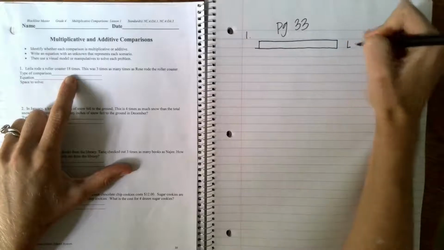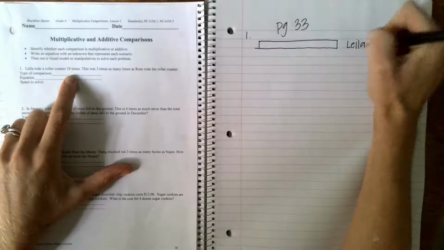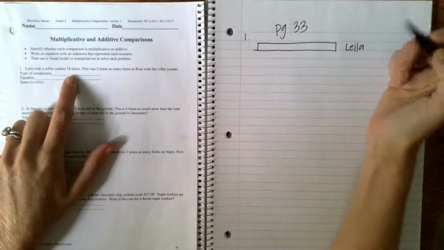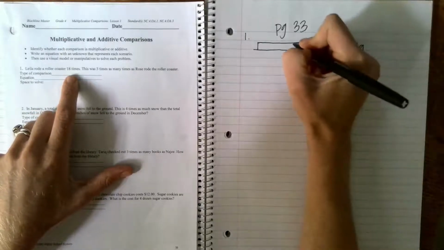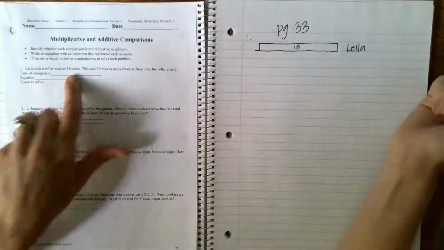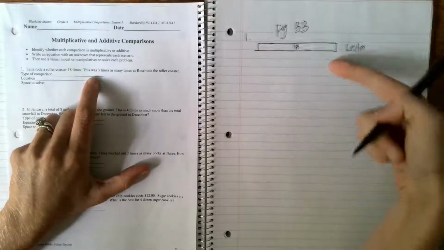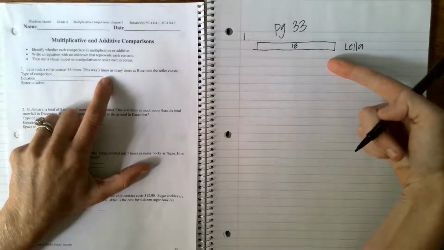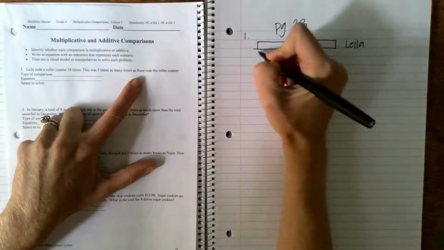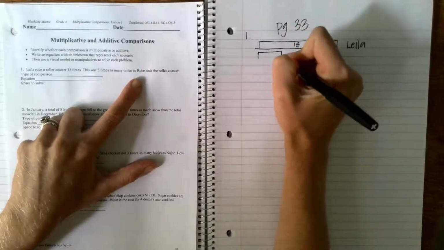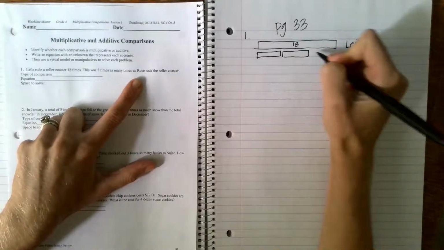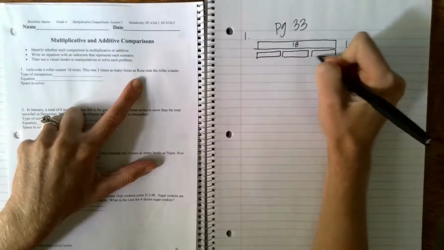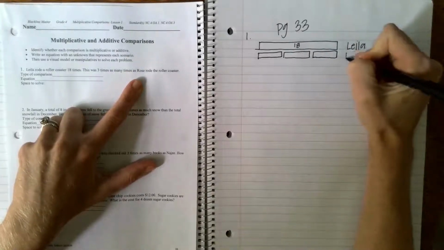So this was Lila, I don't know how to say her name. I'm bad with saying names sometimes, and I'm sorry about that. That was 18. It says this was 3 times as many as Rose. And that stands for Rose.